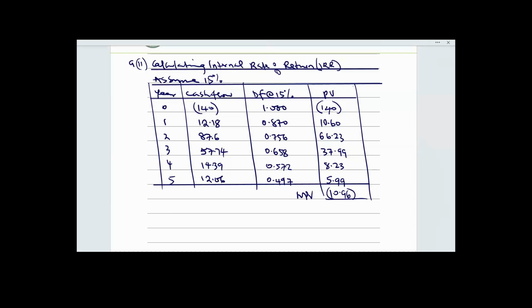You can see that our NPV is negative now. If you use anything from 12%, we are going to have negative NPV.